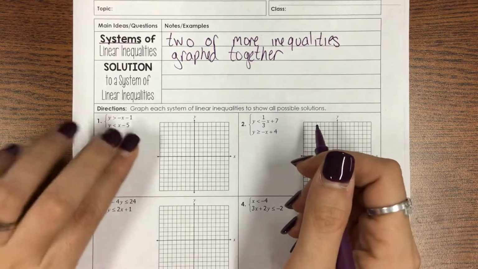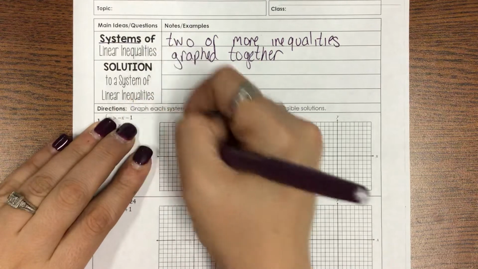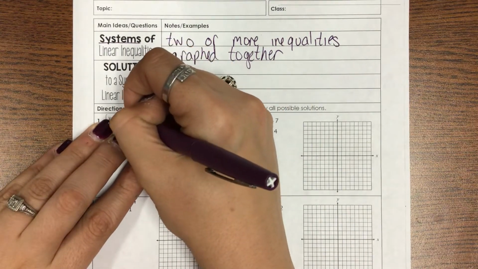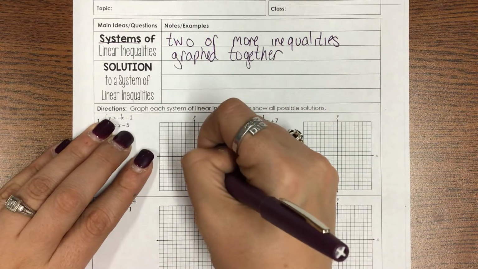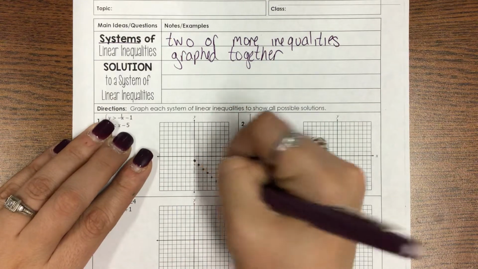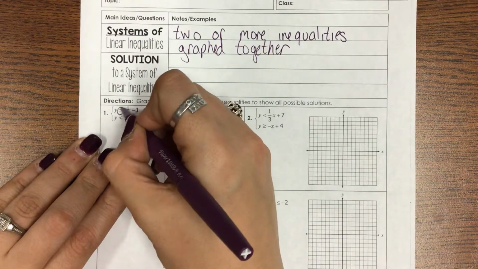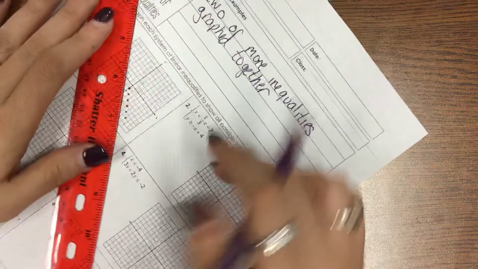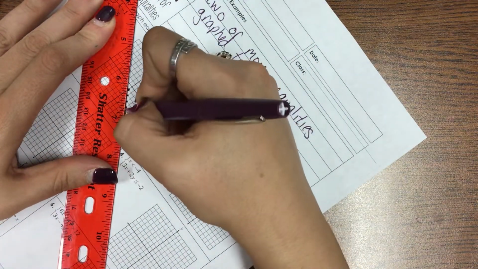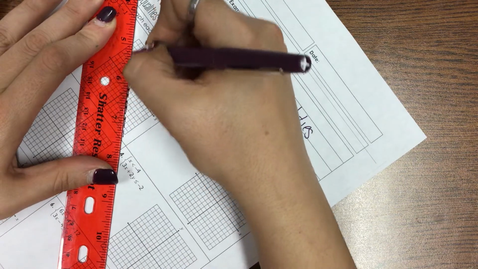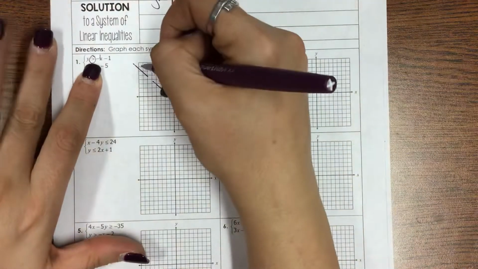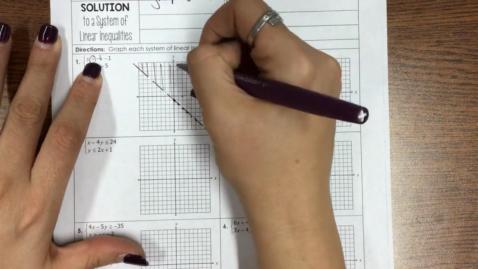So if I look at number 1, I'm going to start out at -1. My slope is -1 over 1, down 1 over 1. My symbol is just a greater than symbol, so it's going to be a dotted line. If it's greater than, I'm going to shade above.